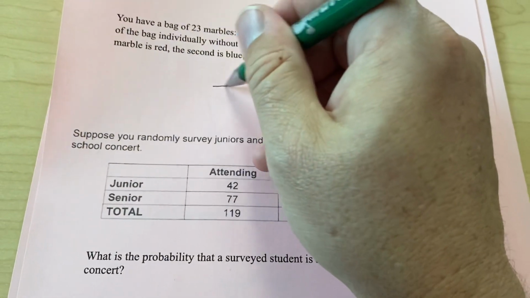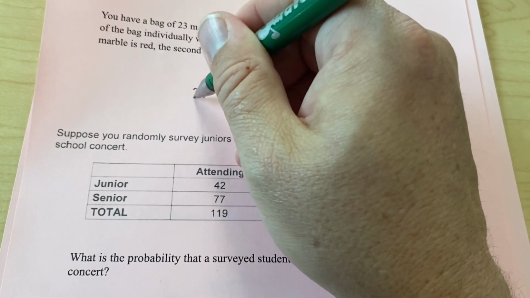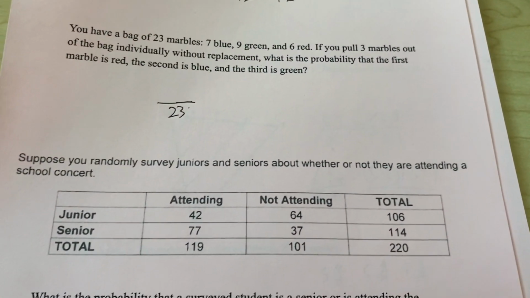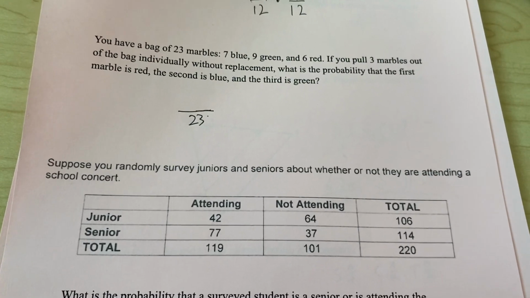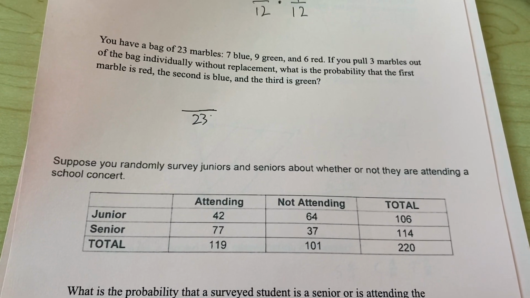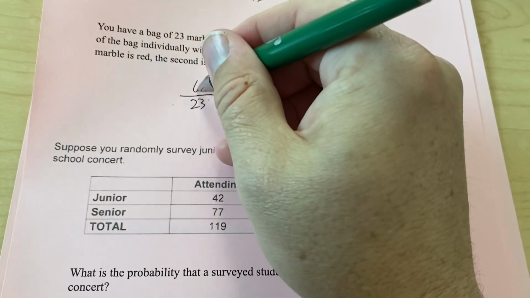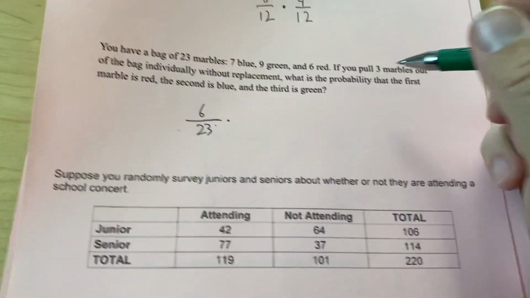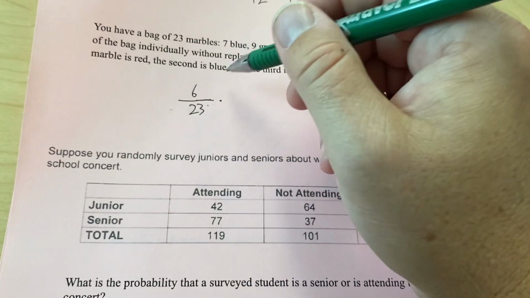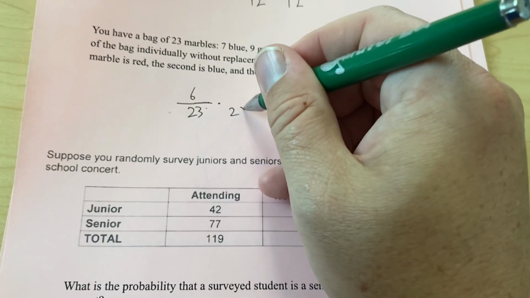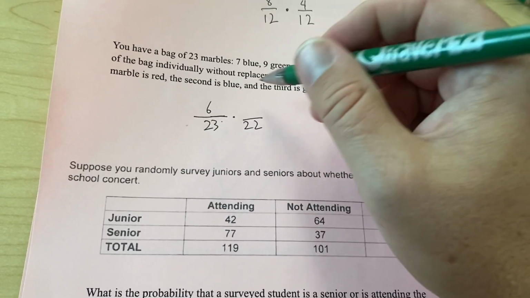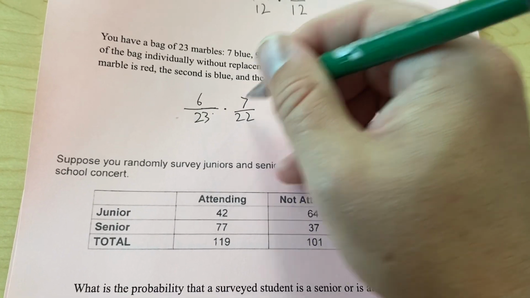Next one says a bag of 23 marbles. That's going to be 23 on the bottom of my fraction. I pull 3 marbles out of the bag individually without replacement. What's the probability the first marble is red? That's 6 out of those 23. The second one is blue. I took away a red, so I'm down to 22, but I didn't take away any of the blue ones, so I still have 7 there.